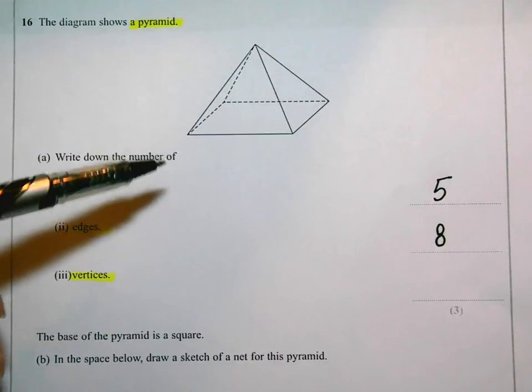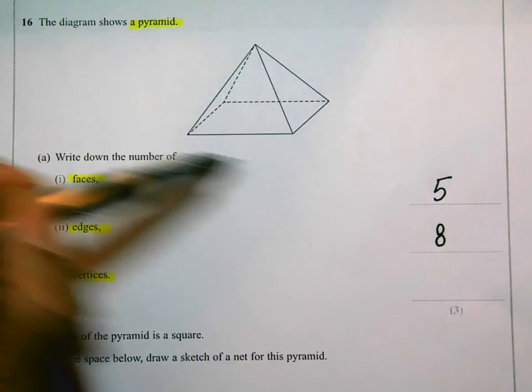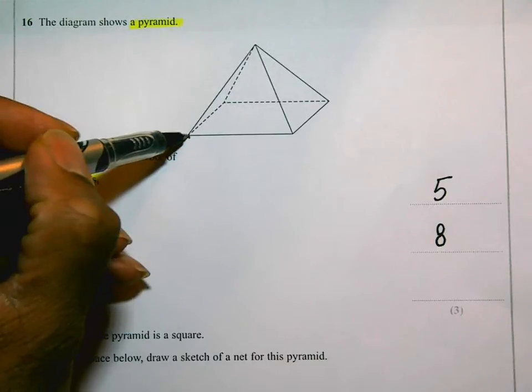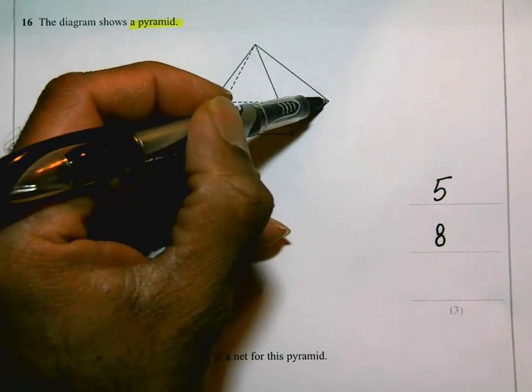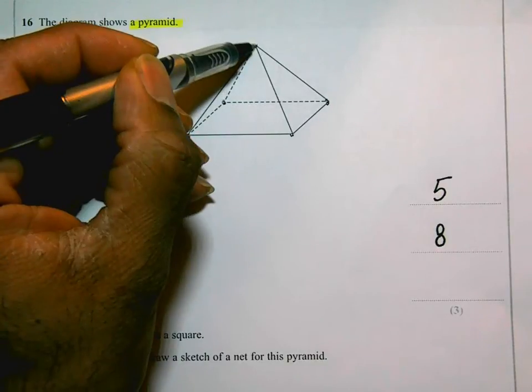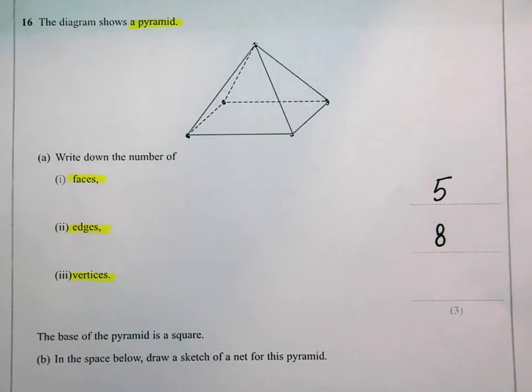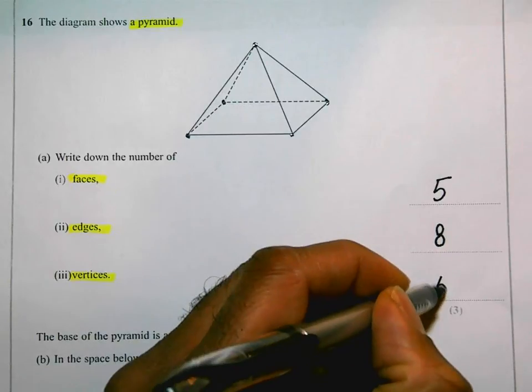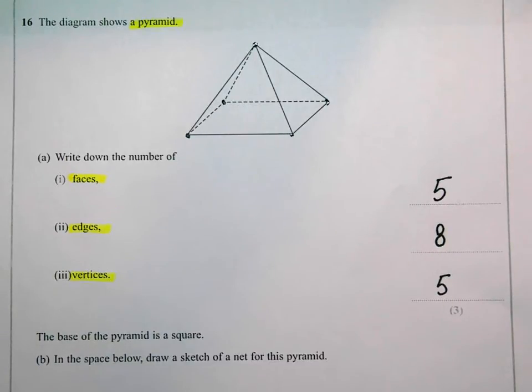Vertices are the corners, right? The corners of this shape, so there are 4 of them at the bottom. So 1, 2, 3, 1 at the back, 4, and then the 1 at the very top. That's 5 vertices. Okay, this part here is pretty straightforward. Make sure you get it, make sure you understand what those words mean, make sure you remember them.